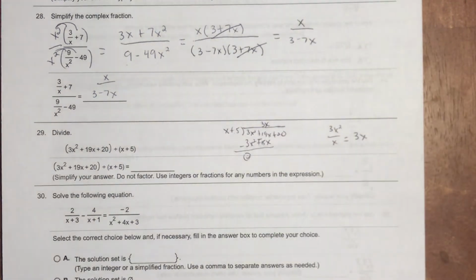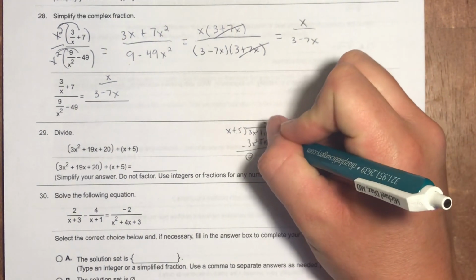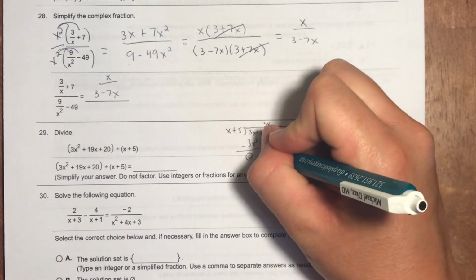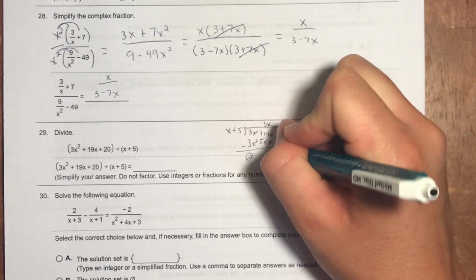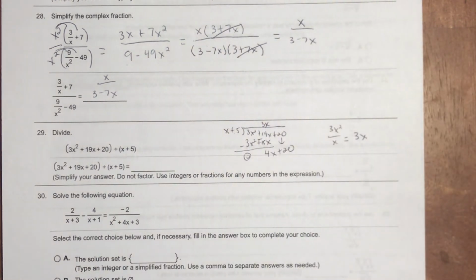Okay, 3x squared minus 3x squared cancels. So I just put a little happy face because we're happy that that happened. And then 19x minus 15x is 4x. Bring down the plus 20 and we repeat the process.